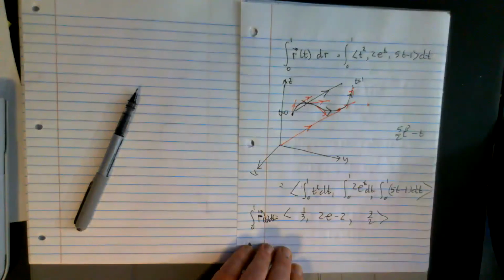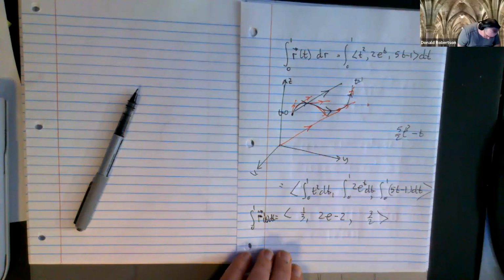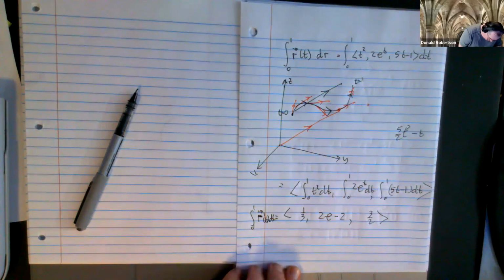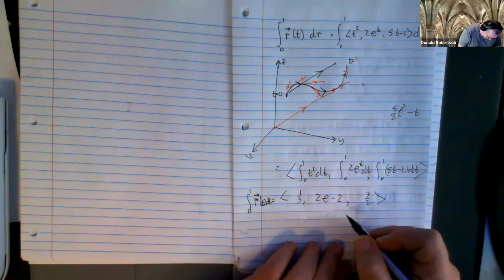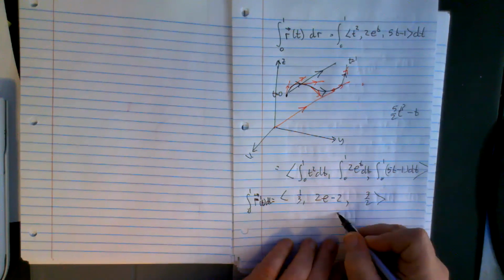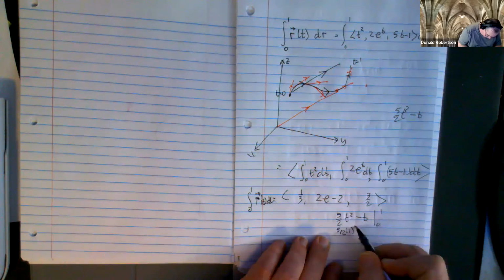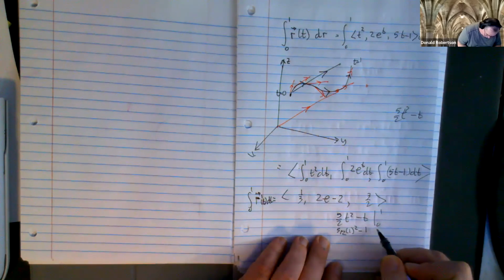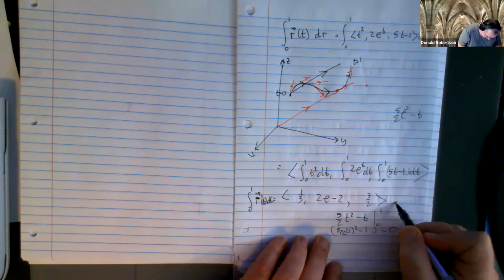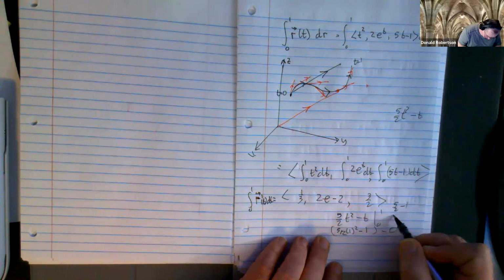So which one are you uncomfortable with the answer because you didn't get the same as me? It would be the last one, this one here. Okay, so it's 5/2 t squared, take away t, evaluated at 0 and 1. So 5/2 times 1 squared, take away 1, minus a whole load of nothings. So 5/2 take away 1, 3/2.